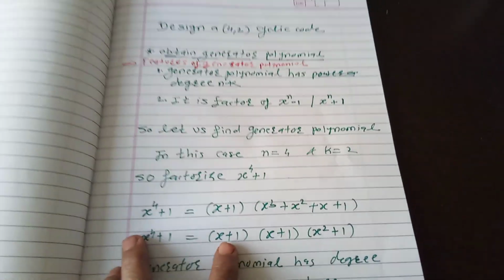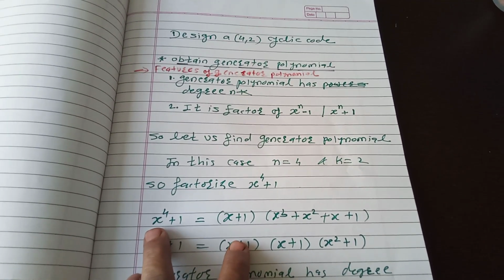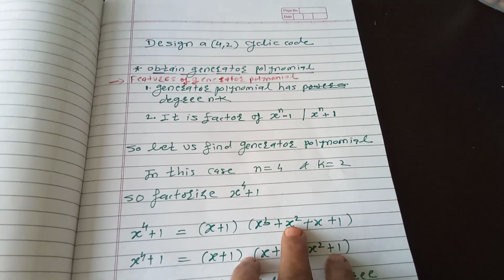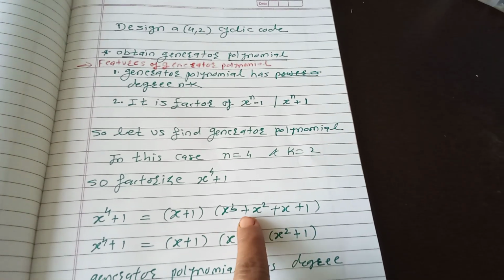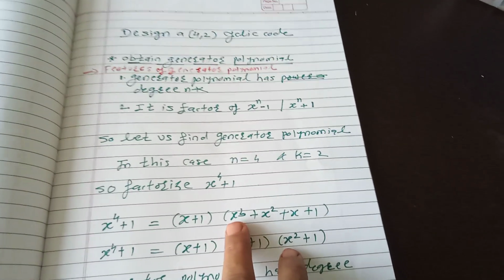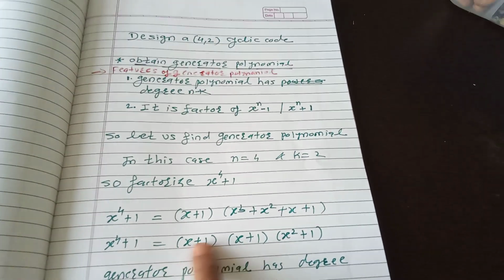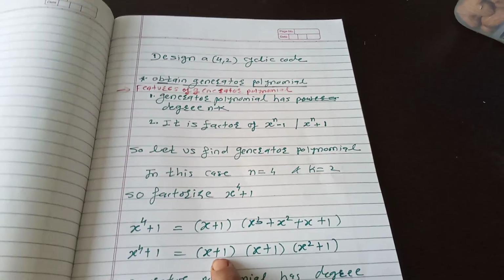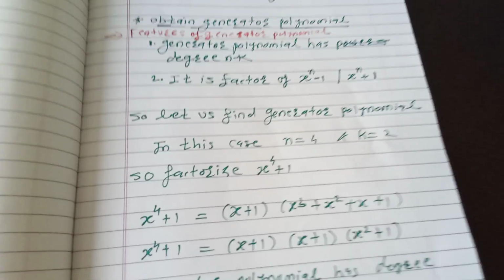This was also explained in one of the videos, how to factorize x raised to n plus 1. So if it is x raised to 5 plus 1, then it is x plus 1 times x raised to 4 plus x cube plus x square plus x plus 1. So this is the first step. Now we are working in Galois field 2. We are not going to consider x plus 1 now, because it is already factorized. So x cube plus x square plus x plus 1, we have to factorize once again.